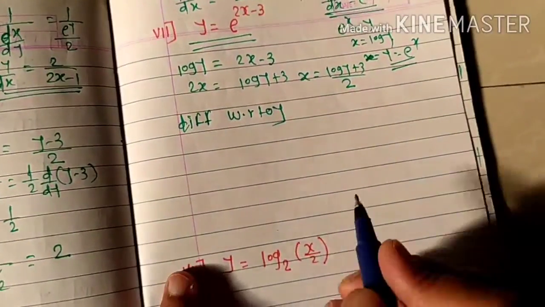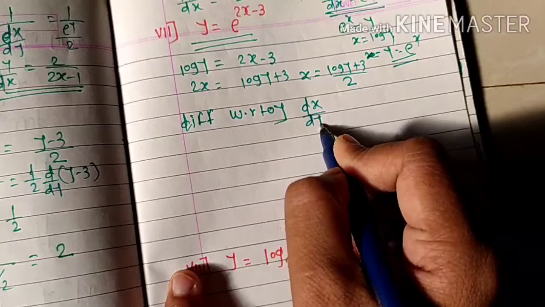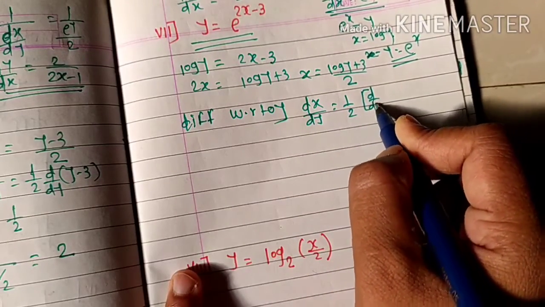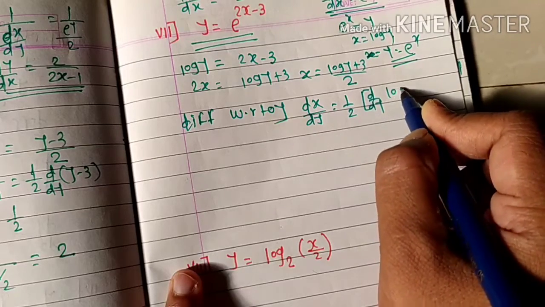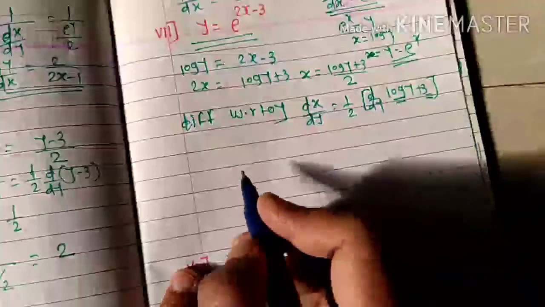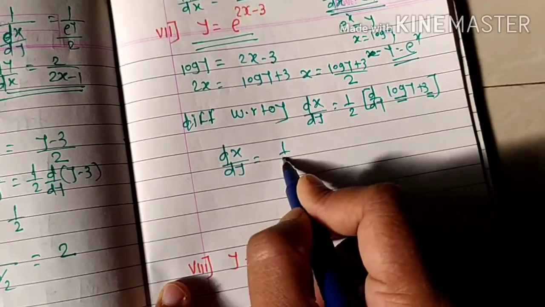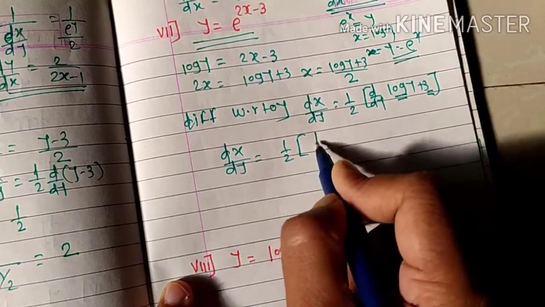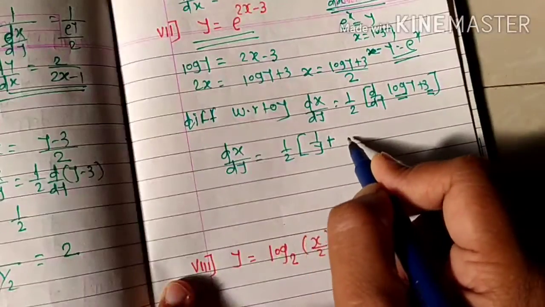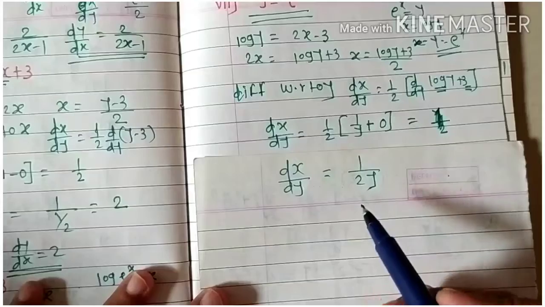Then differentiating with respect to y, we get dx upon dy, this again is 1/2 a constant, take it outside, into d/dy of log of y plus 3. This log y is one function and 3 is a constant term. Then dx upon dy is equal to this 1/2 constant, the log y derivative is 1 upon y, and the derivative of y with respect to y is 1, and the constant's derivative is 0. Dx upon dy is 1/2 into 1 upon y, that is 1 upon 2y.